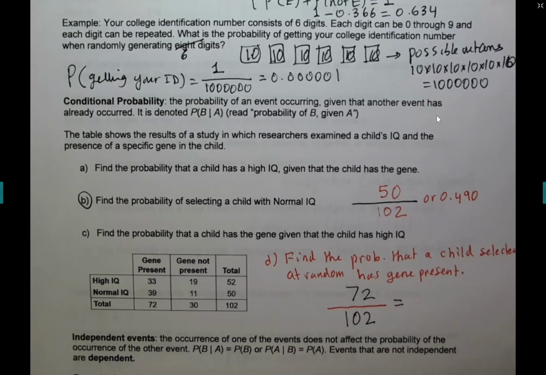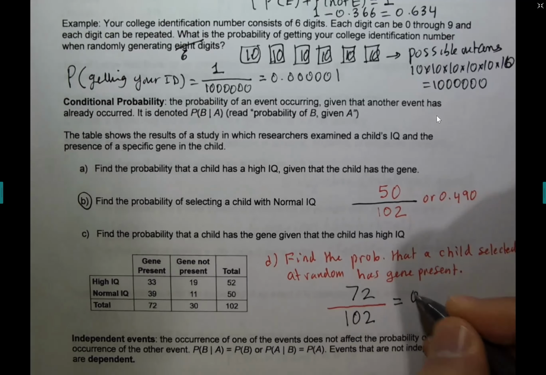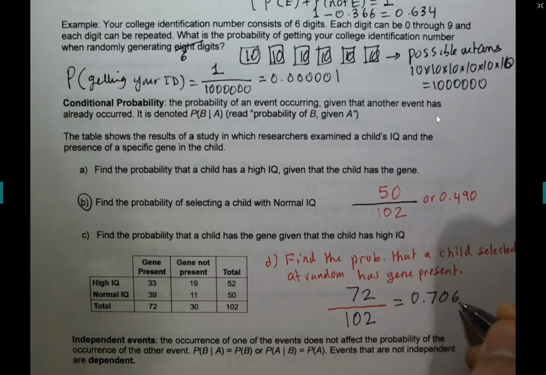which is 0.706 if you round it to 3 decimal places. All right.